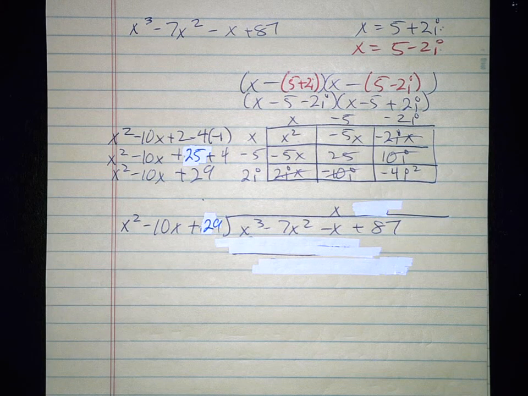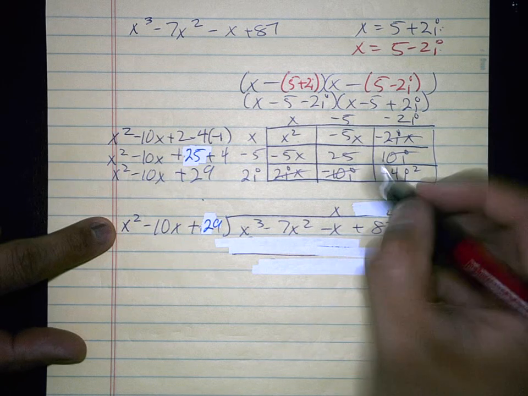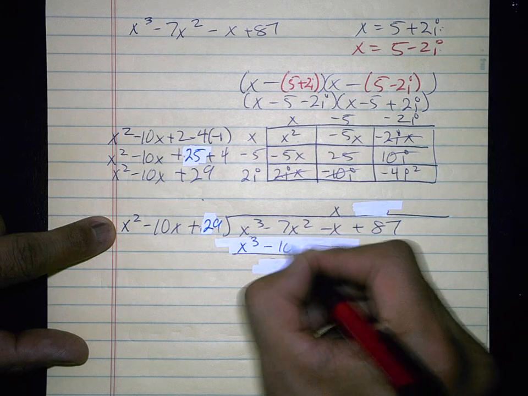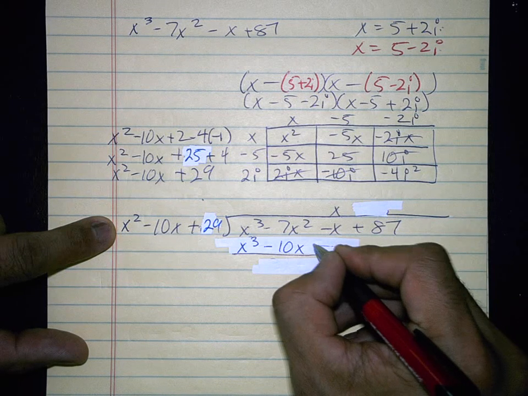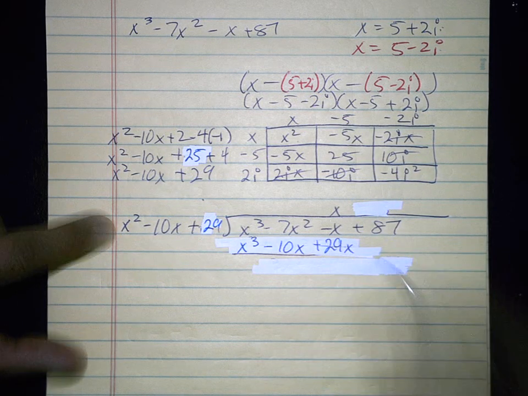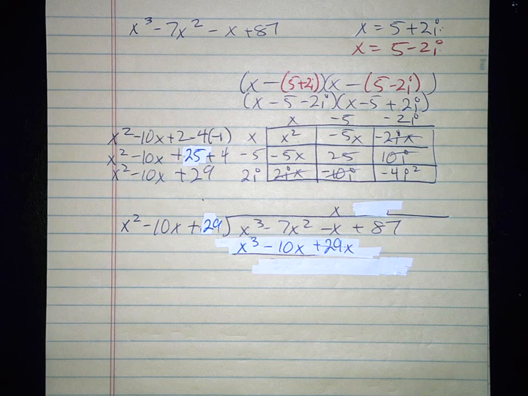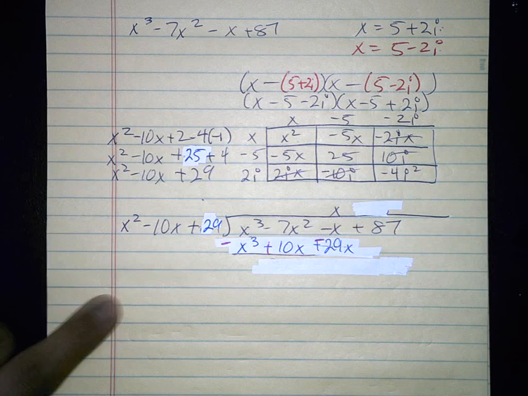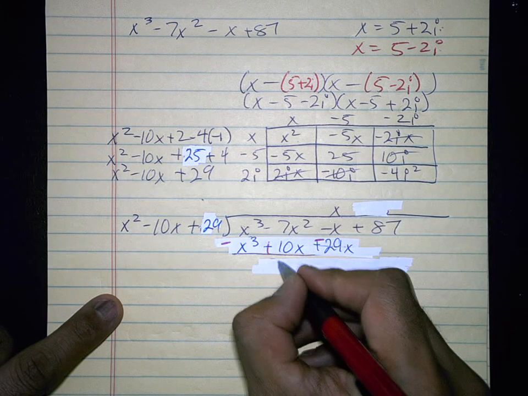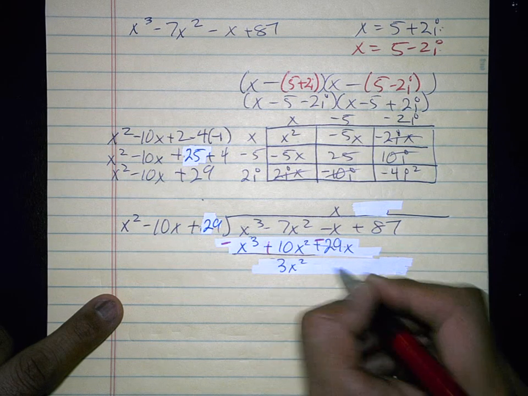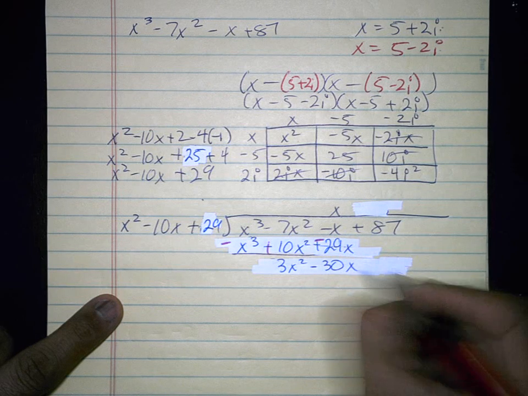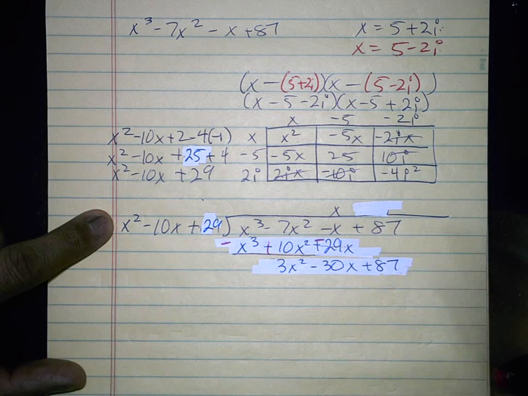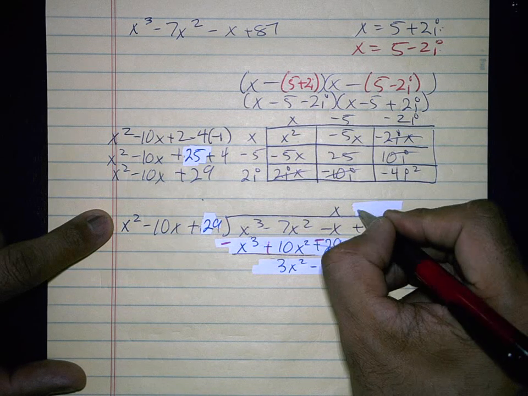Okay. So we're looking at multiplying by x. We get x to the third minus 10x squared plus 29x. Okay. Then I will subtract the negative, okay, and I get 3x squared minus 30x plus 87, and this time I will multiply by a 3 to make it match this one.